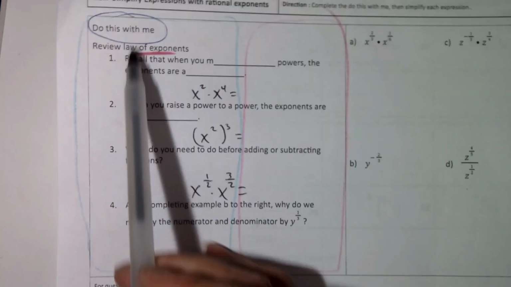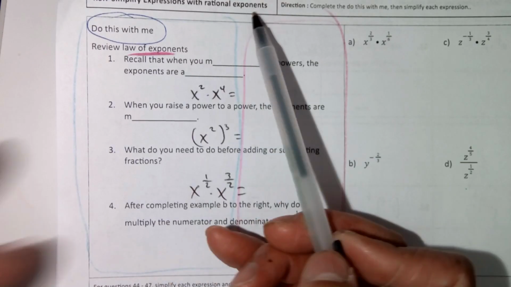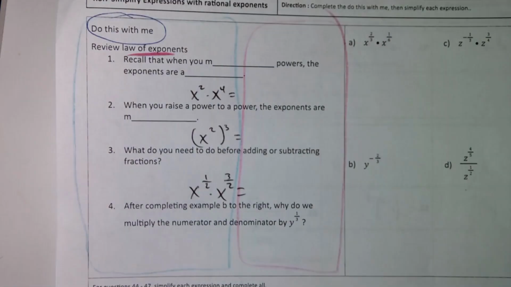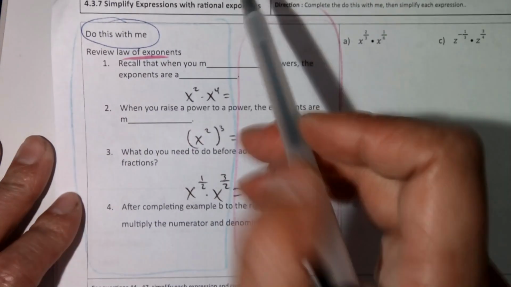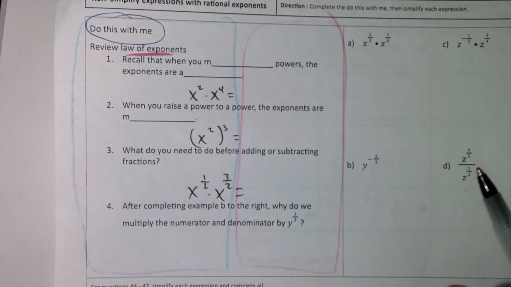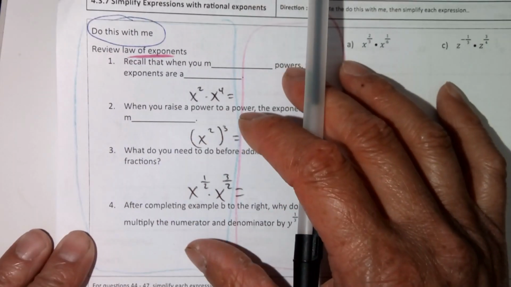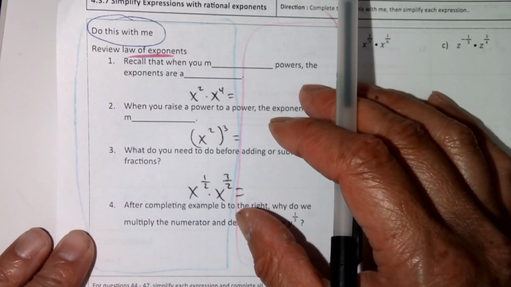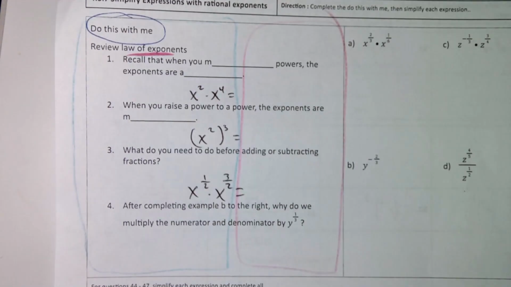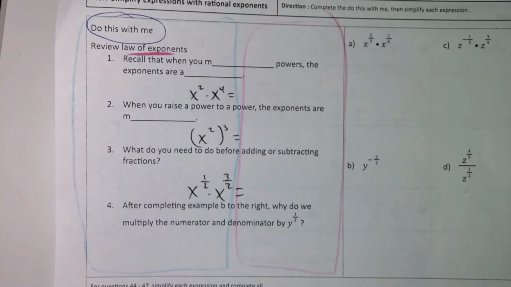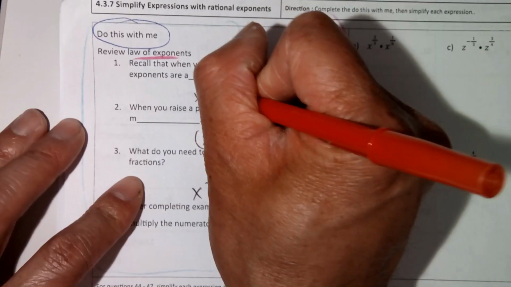Hey guys, I asked you to do this with me in this 4.37, simplify expressions with rational exponents. And on the blue side, I just wanted you to figure it out intuitively, just play with it. I kind of showed you. And on the pink side would be the law of exponents.